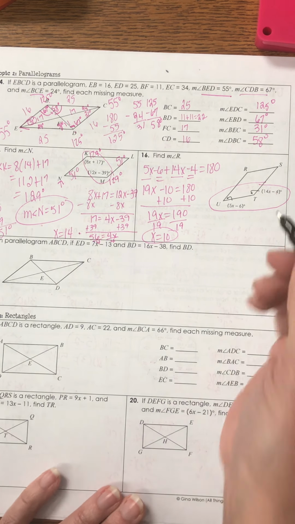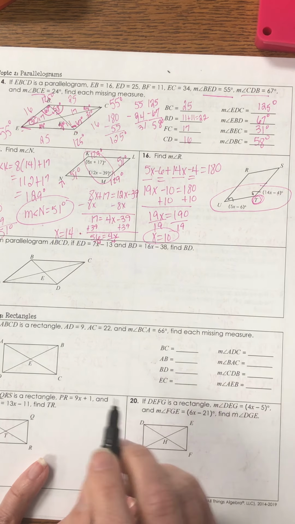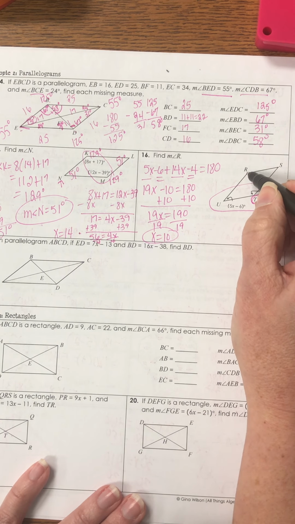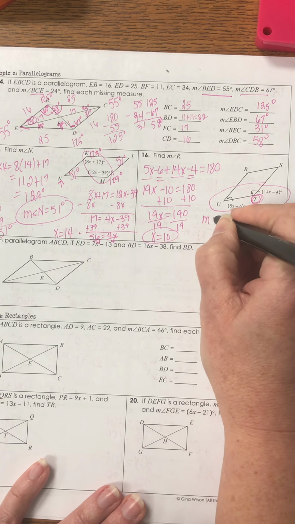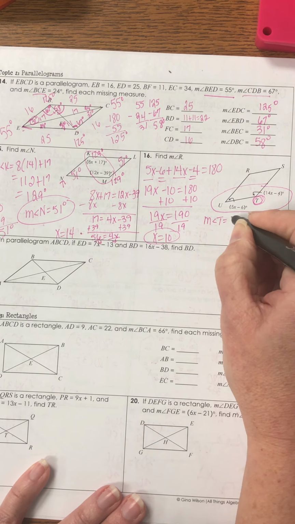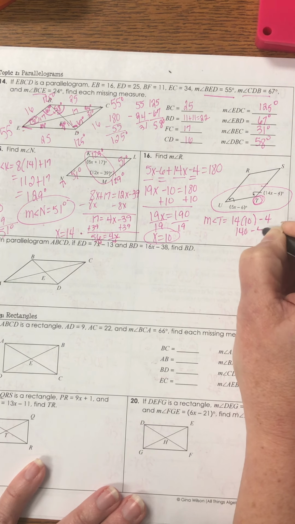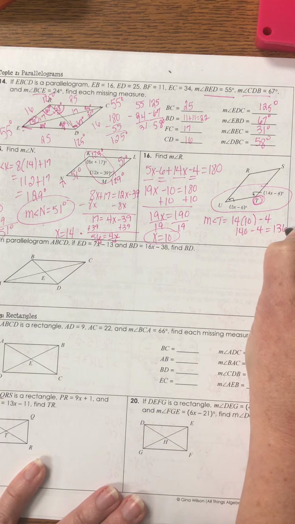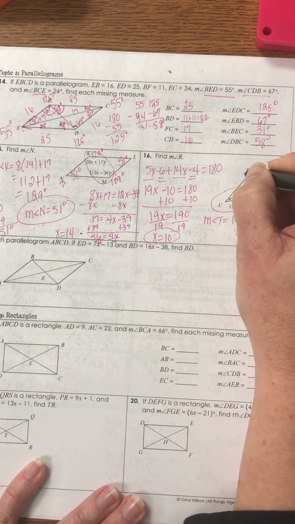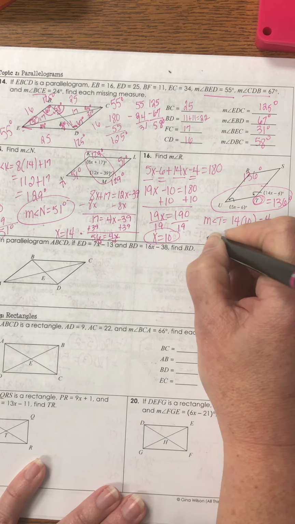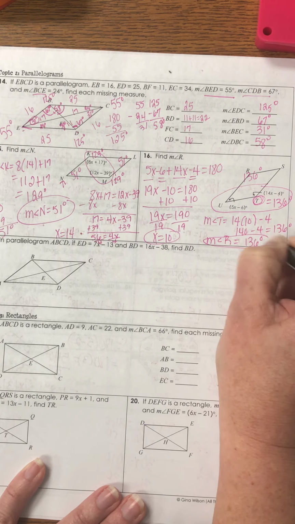If I know x equals 10, I can go ahead and find angle T. The reason I'm using angle T is because angle R and angle T are opposite each other and therefore congruent. So to find the measure of angle T, I'll do 14 times x, which is 10, minus 4, or 140 minus 4, which is 136 degrees. If T is 136 degrees, then R is also 136. So the measure of angle R is 136 degrees.